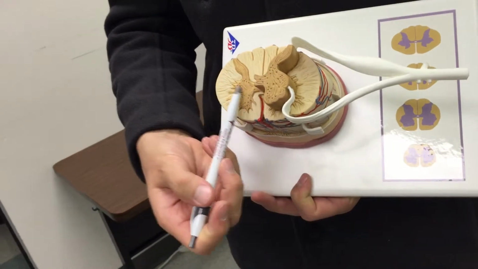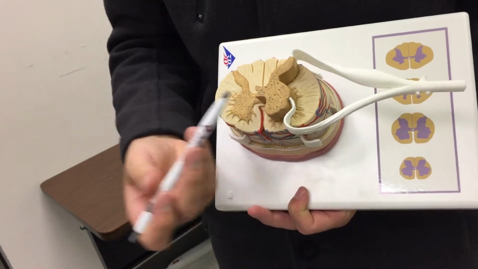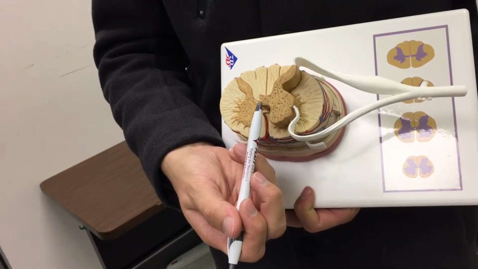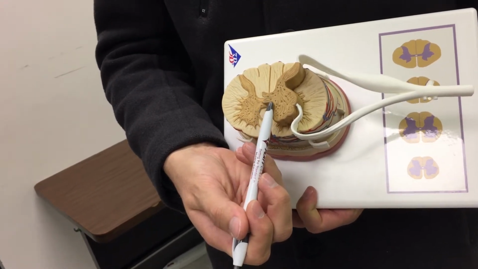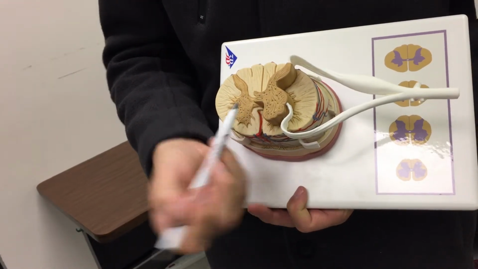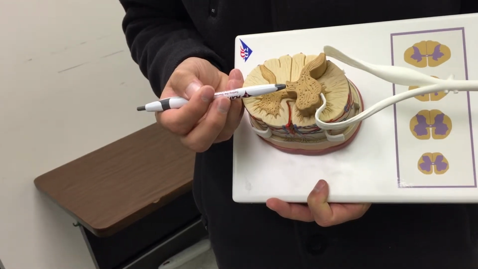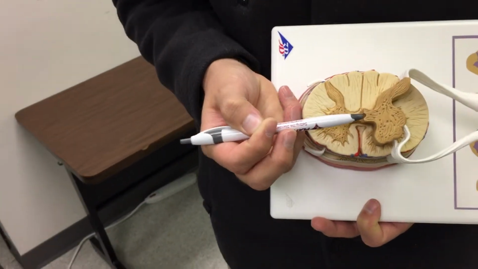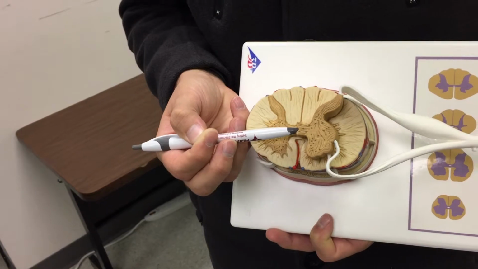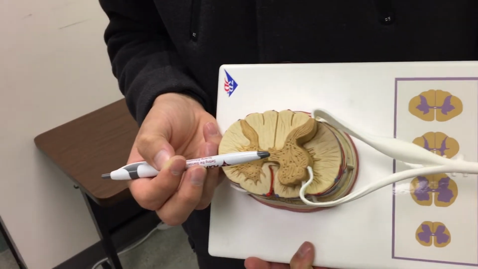And the two halves of the gray matter in the spinal cord are actually connected by this bridge here called the gray commissure. So gray commissure is what connects the two halves of gray matter in the spinal cord. And then this tube here in the center of the spinal cord is called the central canal, which is really just a continuation of the fourth ventricle going down through the whole spinal cord.